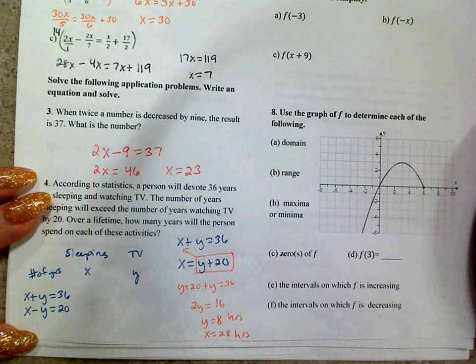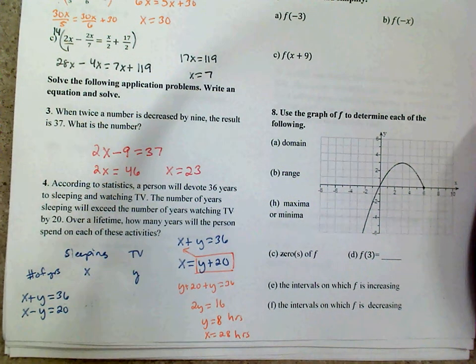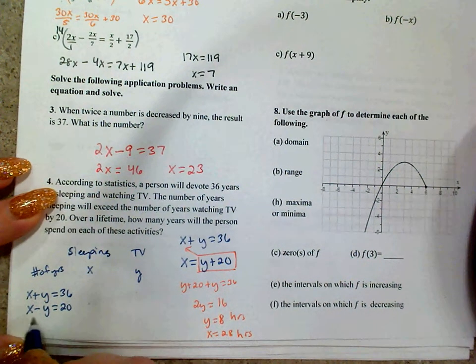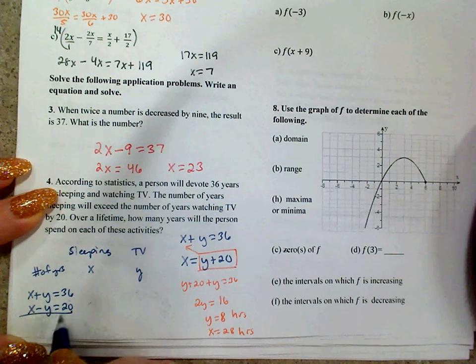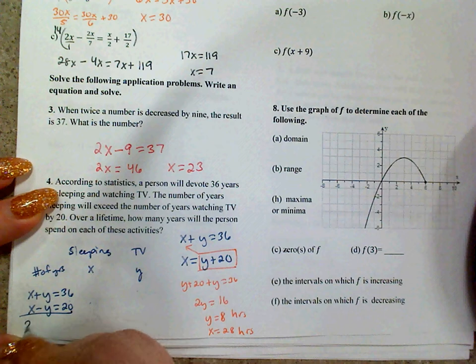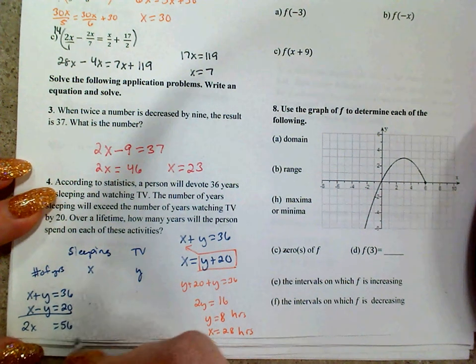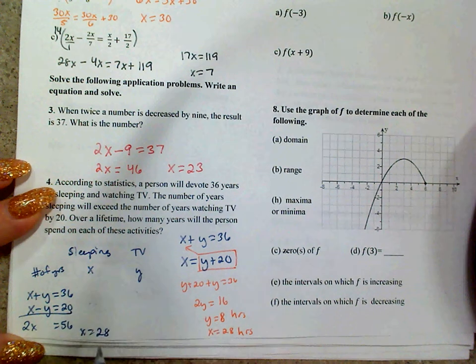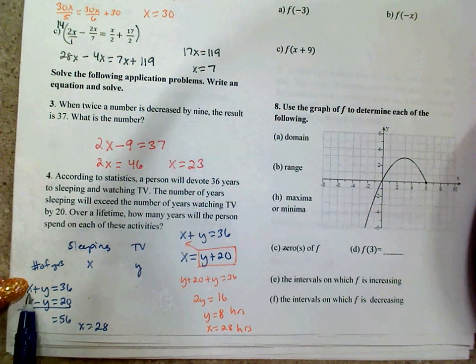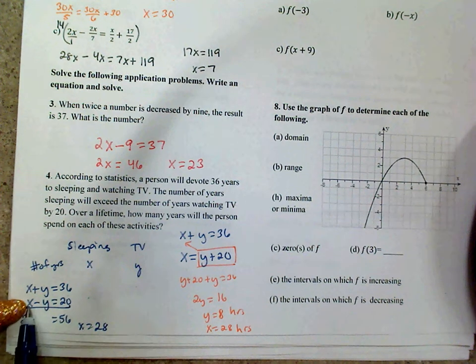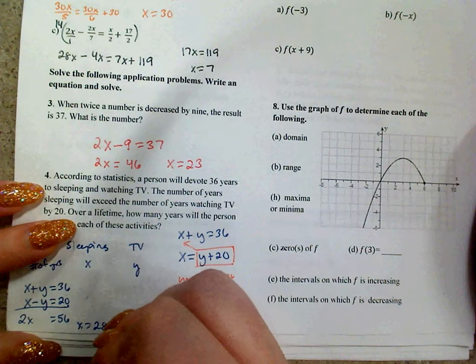And then over here, if I were to do elimination, then I would have just said, well, the y's already cancel each other out. They're opposite signs. So then I just add 2x, and then I add this 56. And then divide by 2, and I get x equals 28. And if x equals 28, then I could plug it back into one of these. If x equals 28, then I could subtract the 28 over. Negative y equals negative 8. Either way, I get y equals 8.